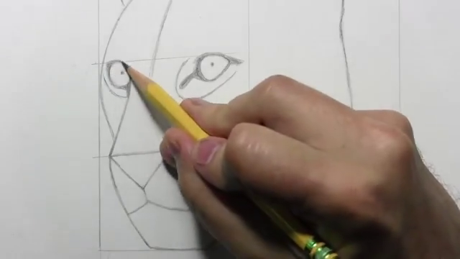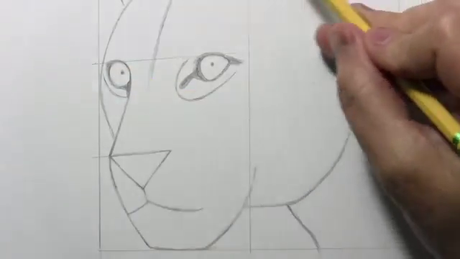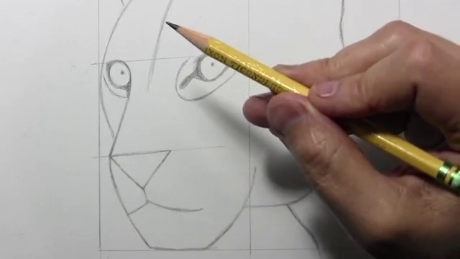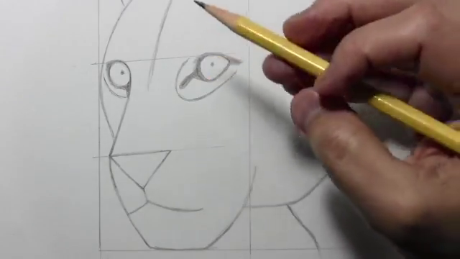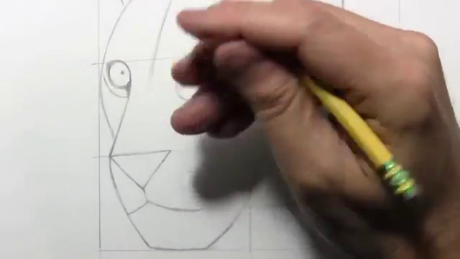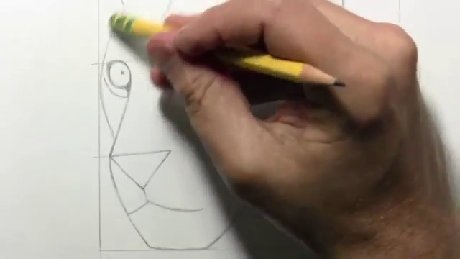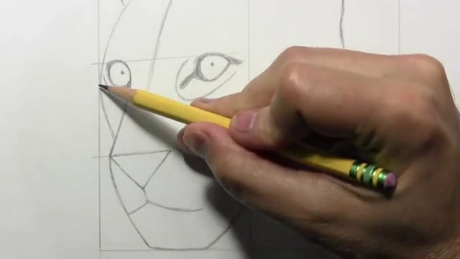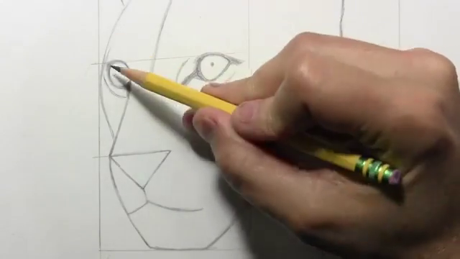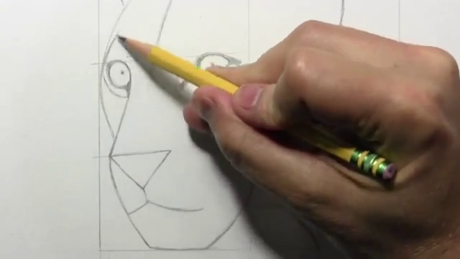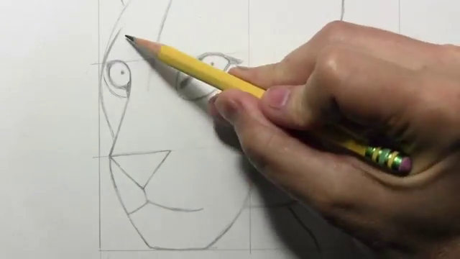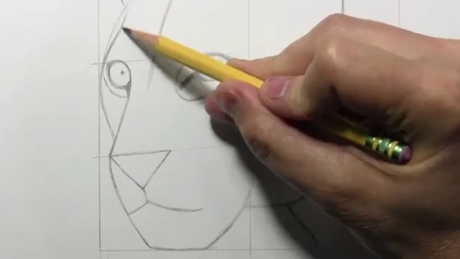But while we're over here, I do want to point out something. This curved line of the forehead is a little bit of an exaggeration in terms of the actual structure of the forehead. So what I'm going to do right now is erase away a little bit and show you how I would refine this a bit with the brow, just above the eyes, maybe some indication of the skull underneath there.